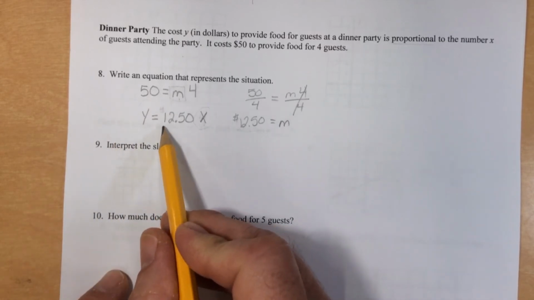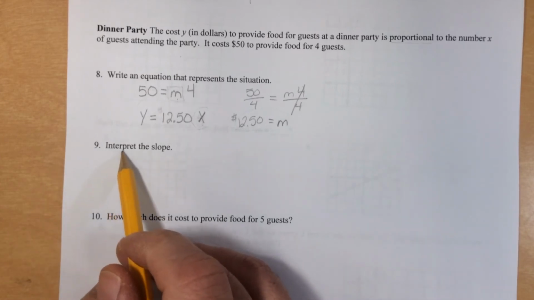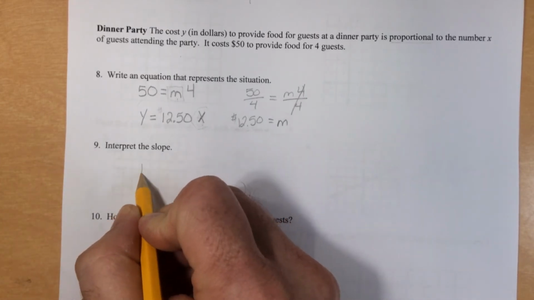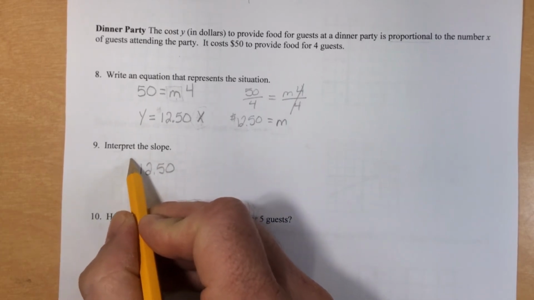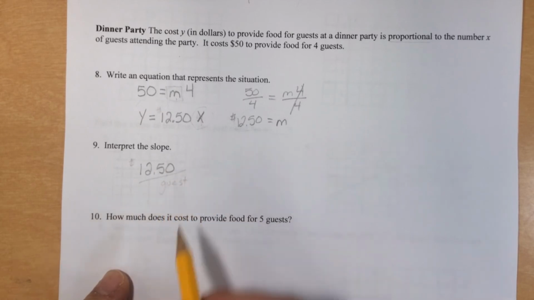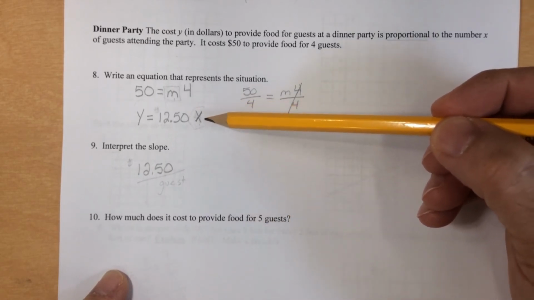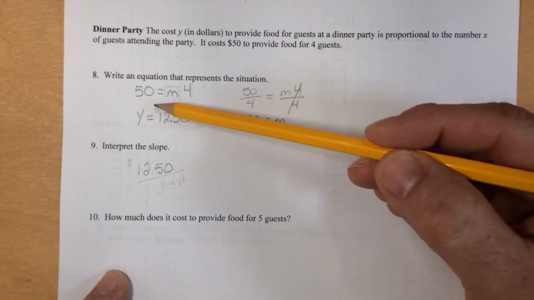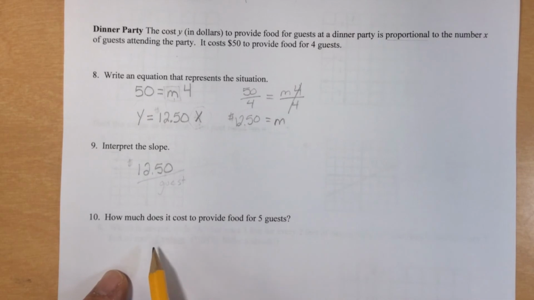Interpret the slope. So what is this? Here's the slope right here. And what does that slope mean? Remember, interpret the slope means put units on it. So it would be $12.50 what? Not just dollars, per guest. And now, how much does it cost to provide food for 5 guests? Well, you'll put 5 in for x. You'll do this multiplication and find out how much money it costs for 5 guests. And I'll be asking for that one for sure.